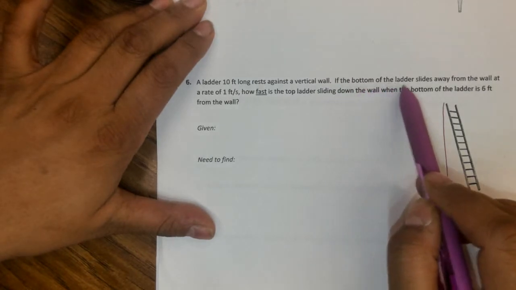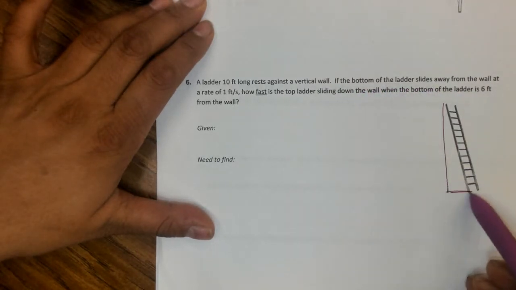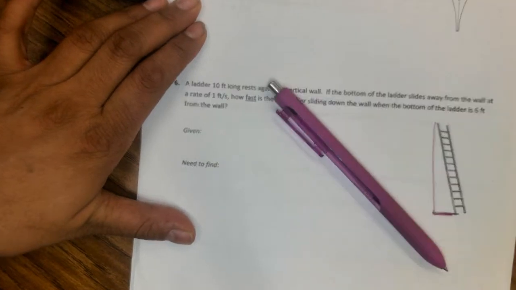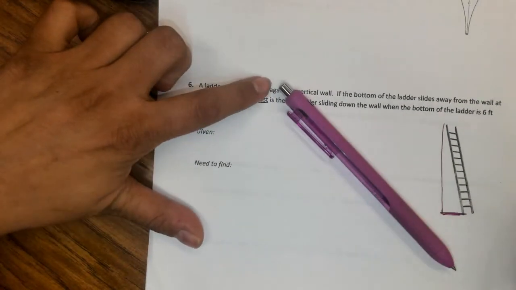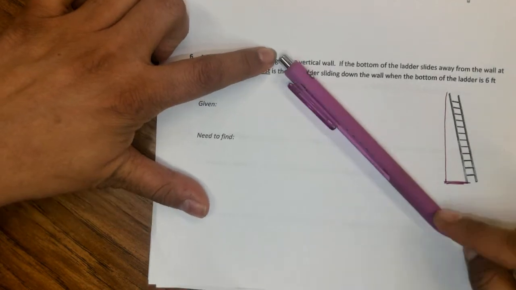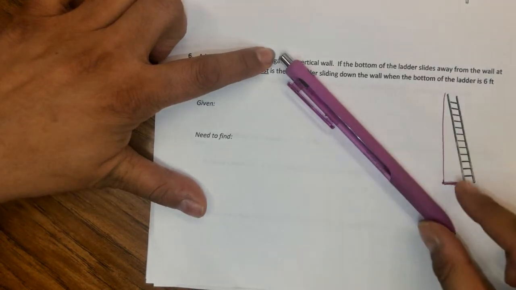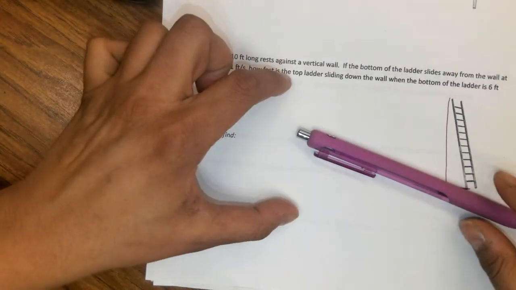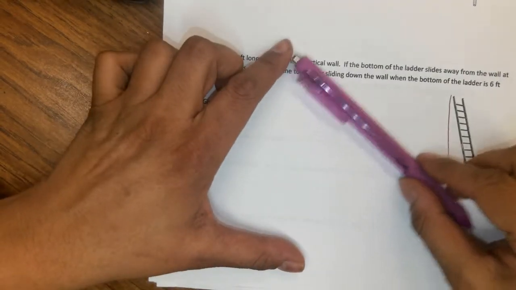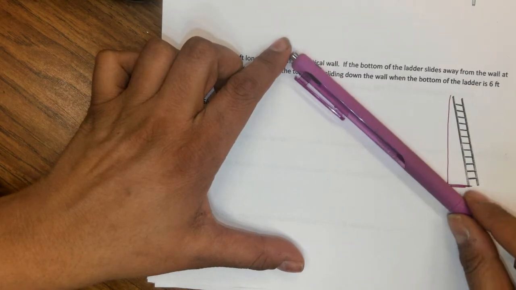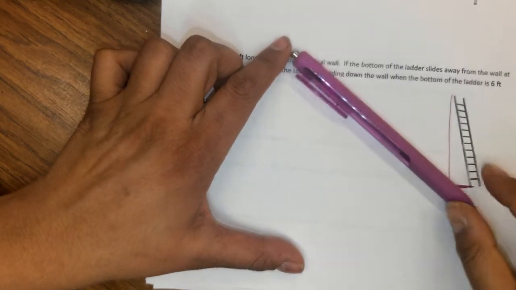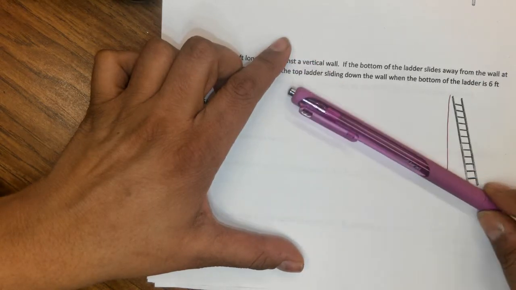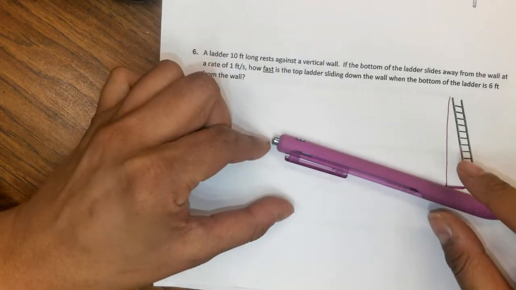If the bottom of the ladder slides away, so here's the bottom, let's think about this. Here's your ladder at an angle, and let's say you want to reach this point up on top. But if the ladder isn't sturdy, it's going to slide away, and if it slides away, this height becomes smaller and smaller. So again, this is your ladder right now. It reaches up to that point, but if your ladder is sliding away, this distance is getting bigger and bigger, and your ladder is going to slide down the wall.